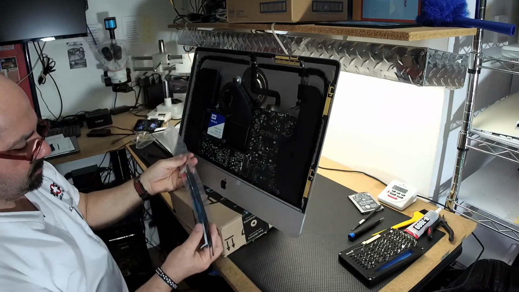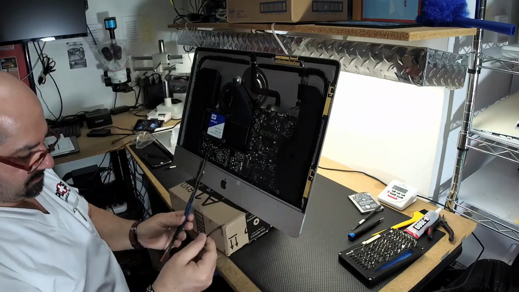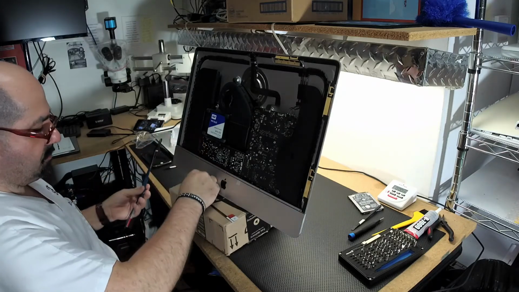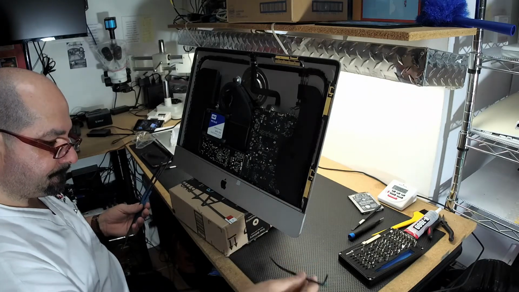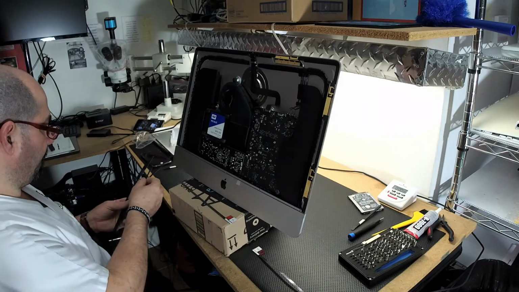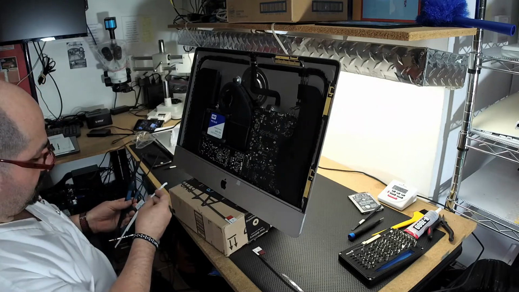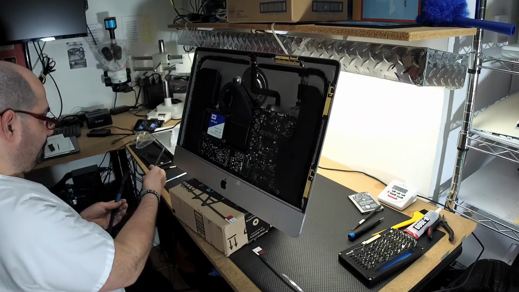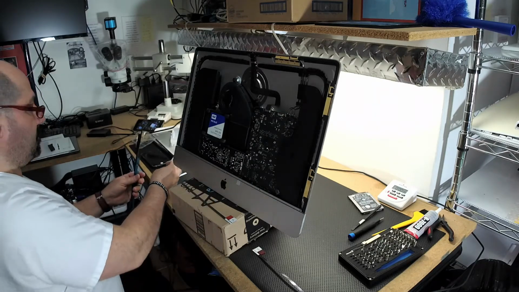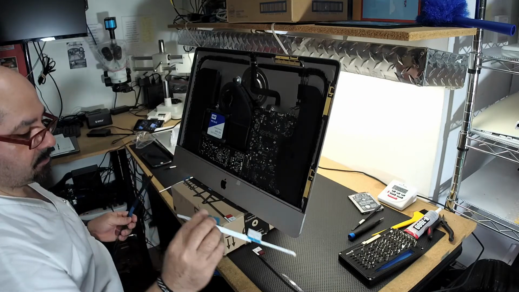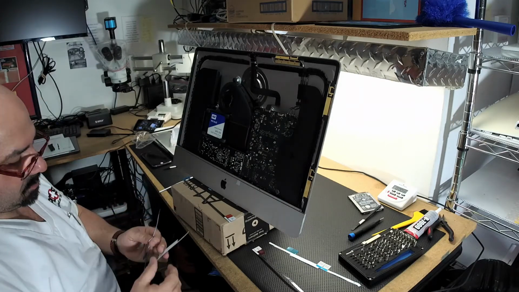Granted, you could probably just put some double-sided tape, but these are fairly inexpensive, so I recommend you do these. We're going right side, top, left side.